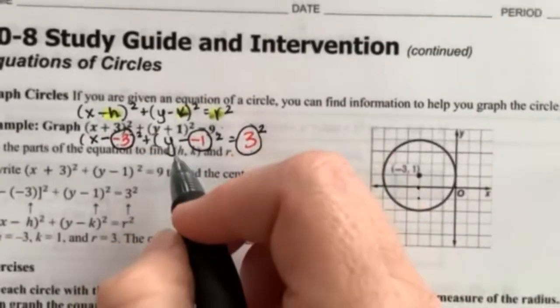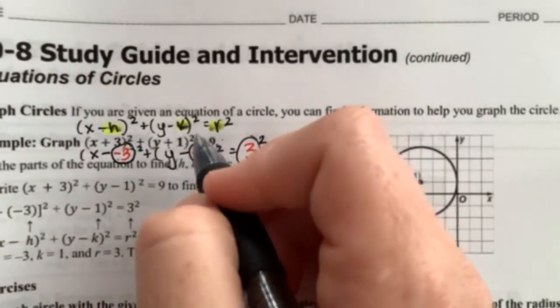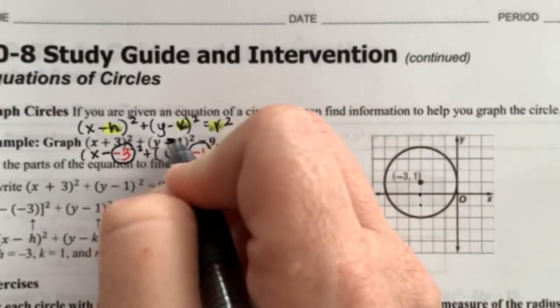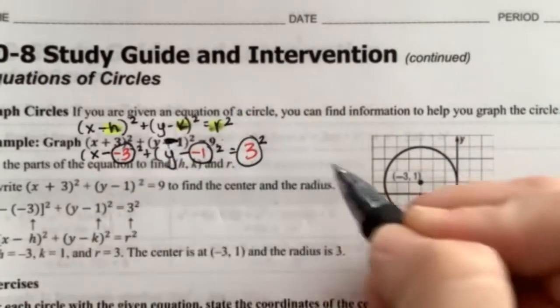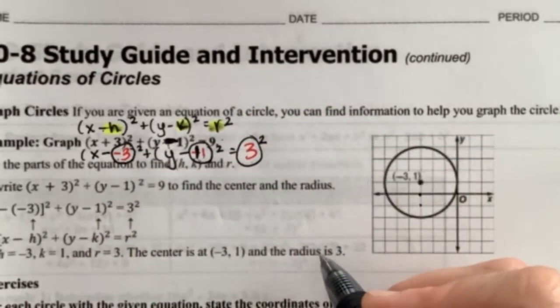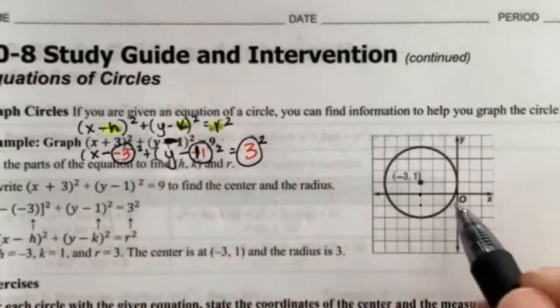Okay, so they messed up the sign here. I found 2 other issues with these worksheets so far. This should have been a minus sign, not a plus sign. If this was a minus, then this would be a +1, which is what they've graphed here. That's a mistake on their part, sorry.